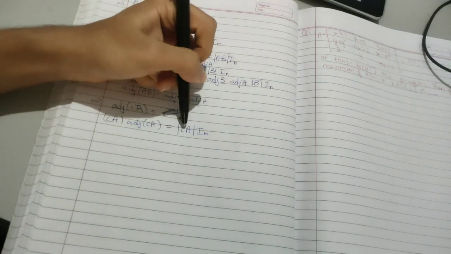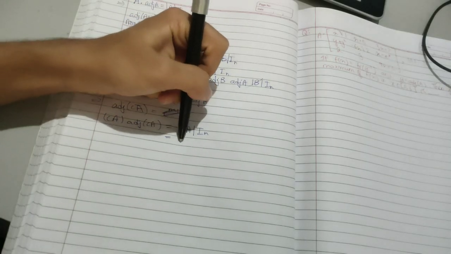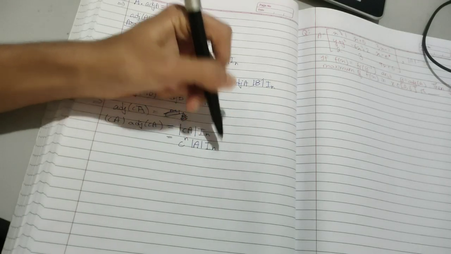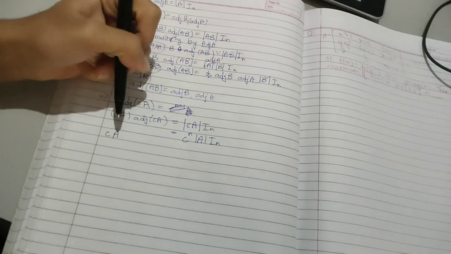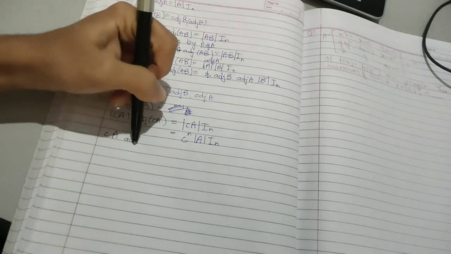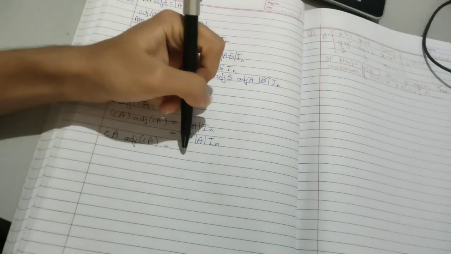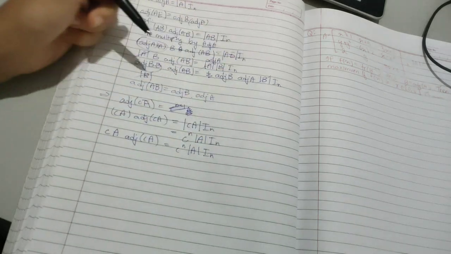And we know that C is a constant, so when you remove it, it's going to be C power n into det A into In. So what we have is CA into adjoint of CA equals C power n into det A In.